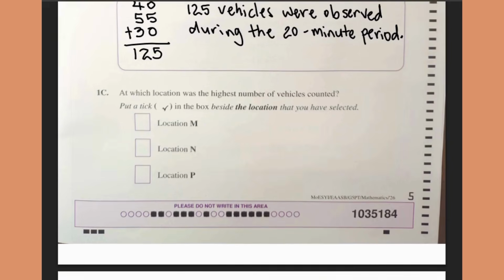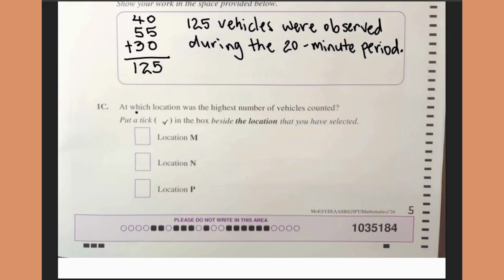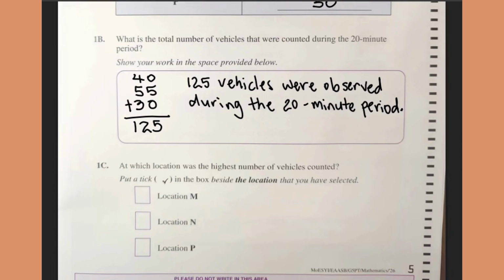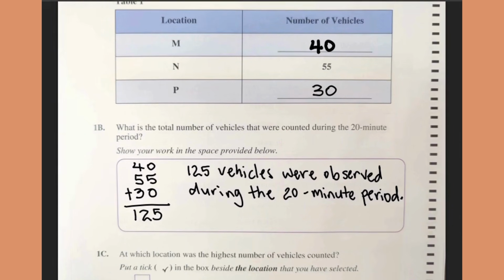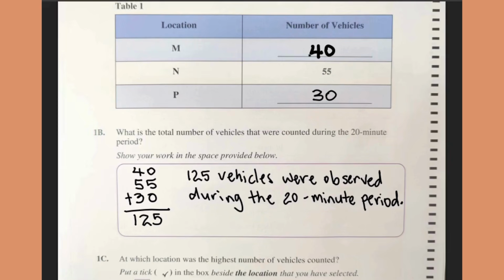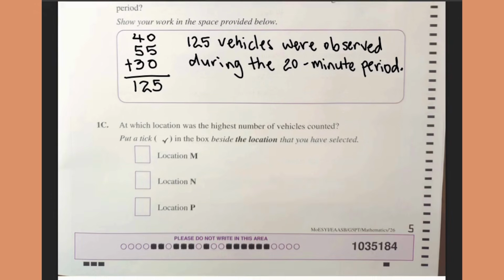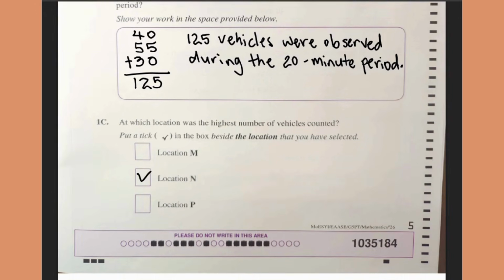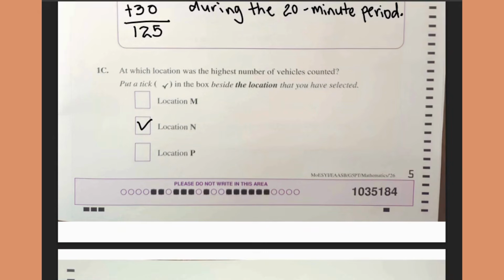Let's just look at question 1C. At which location was the highest number of vehicles counted? Put a tick in the box beside the location that you have selected. So let us look at which location had the highest number of vehicles. We have 40, 55, and 30. So no doubt it would be location N. So we're going to put a tick in the box at location N.